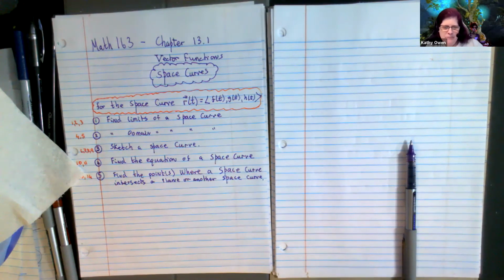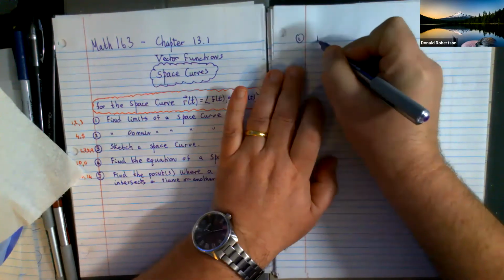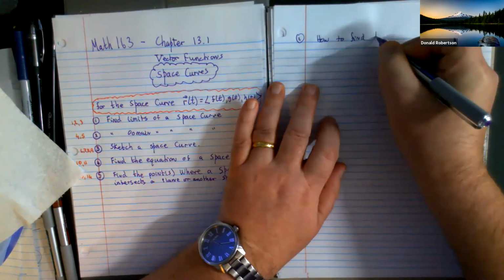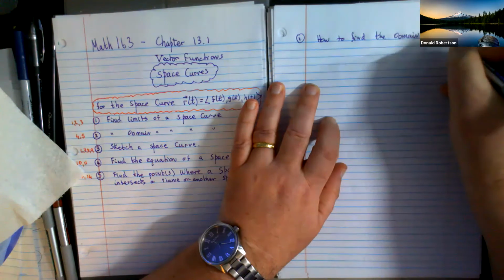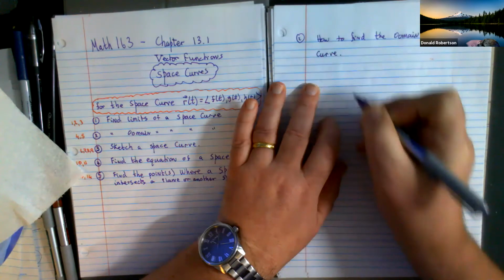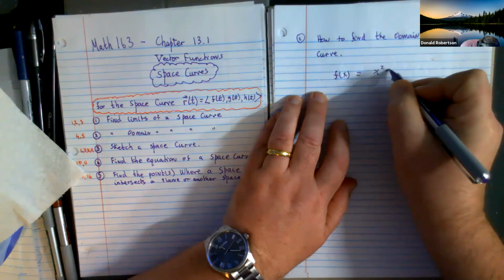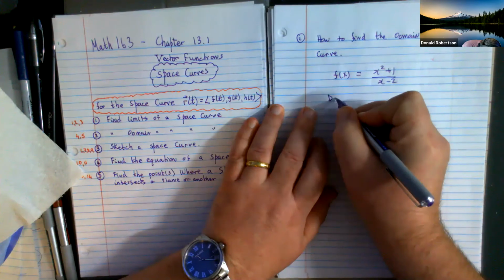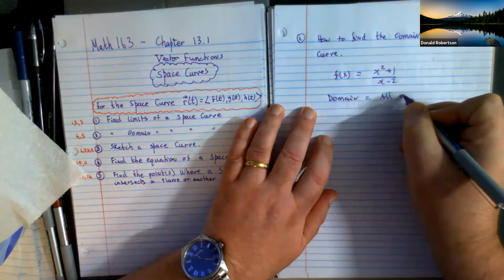Right. Okay, let's move on to topic 2. How to find the domain of a space curve. Well, if I gave you a function like f of x, and I told you it was x squared plus 1 over x minus 2, when we talk about the domain of a function way back in Math 141, the domain would really be in English all usable values of x.